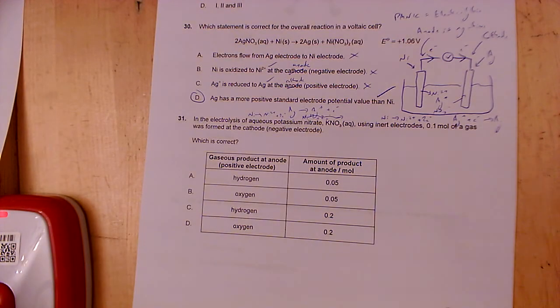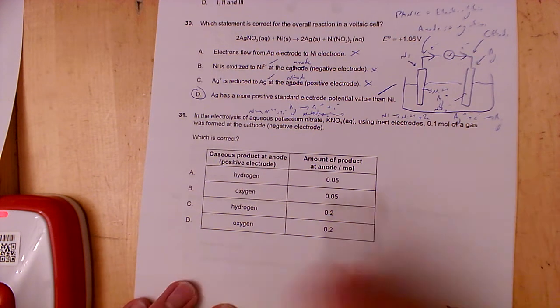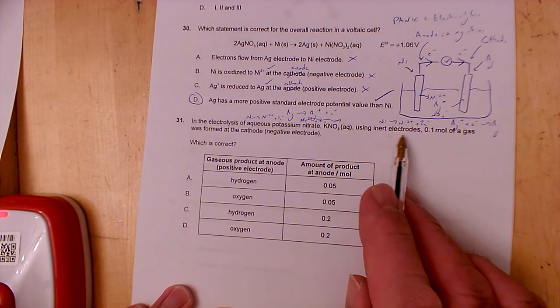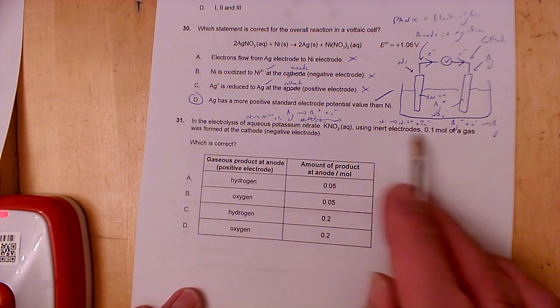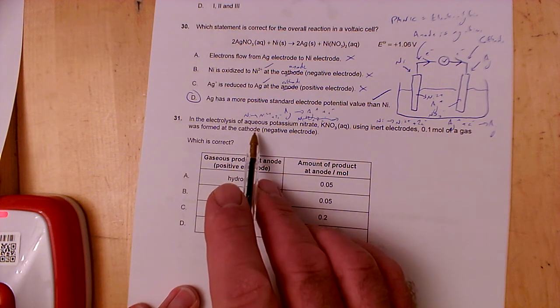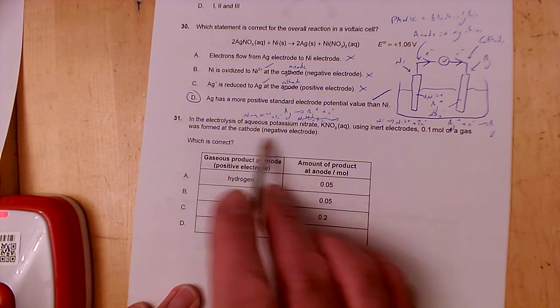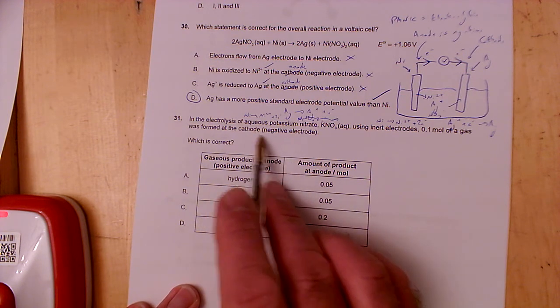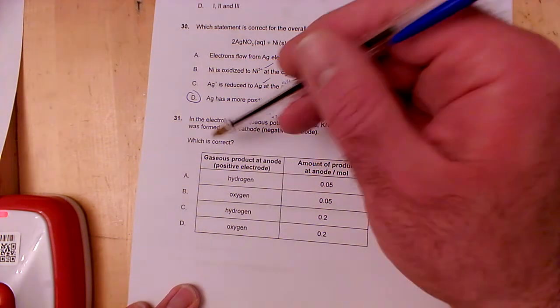Okay, and here's the video where I'm doing questions 31 to 40 in this paper. So we've got the electrolysis of aqueous potassium nitrate, KNO3, using inert electrodes, so that'll be graphite or platinum. 0.1 moles of a gas was formed at the cathode, the negative electrode. Now Panic is correct this time, because of course this is an electrolytic cell, so the cathode is the negative electrode. So which is correct?